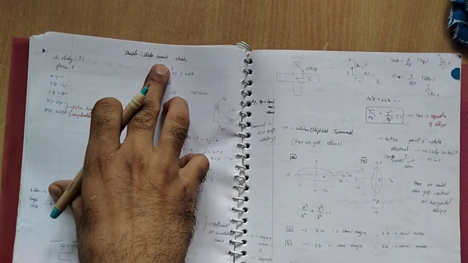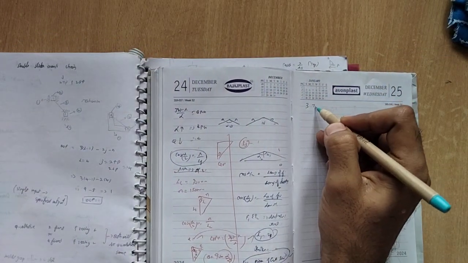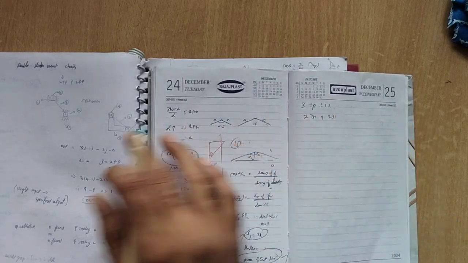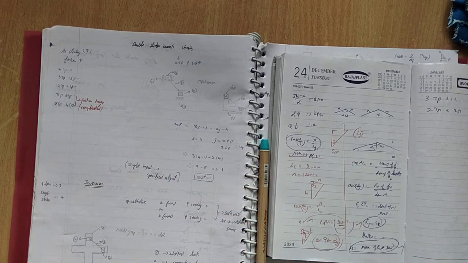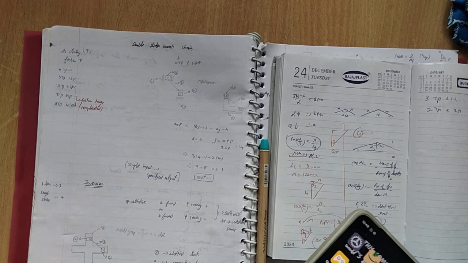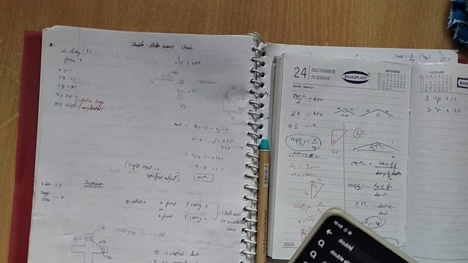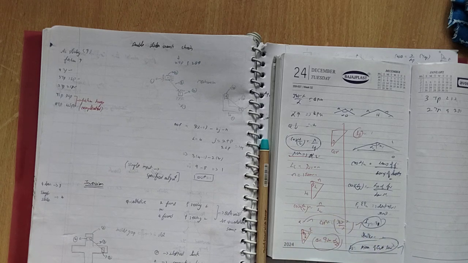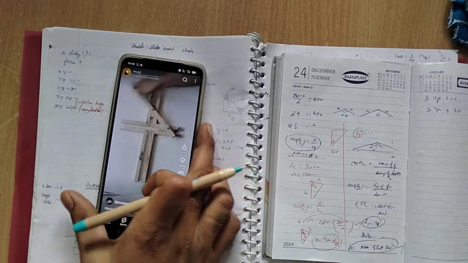So for that we are using the double slider crank mechanism. You can see here there are 3 turning pairs and 1 sliding pair in the single slider, but here there are 2 turning pairs as well as 2 sliding pairs. So definitely the friction here will be much higher. I'll just show you the double slider.